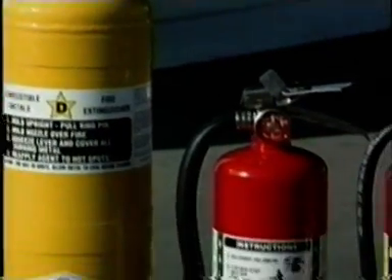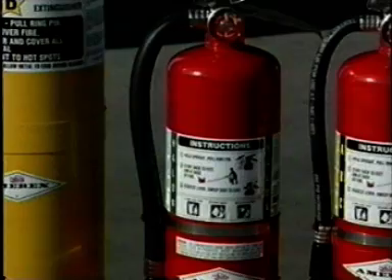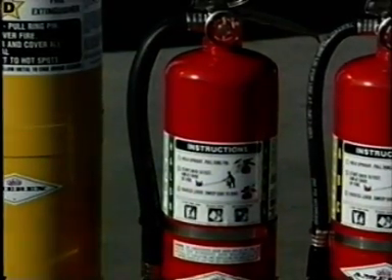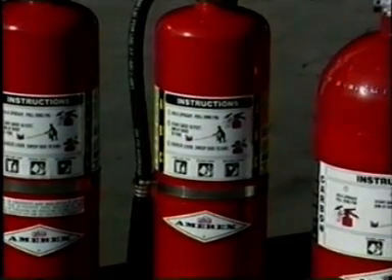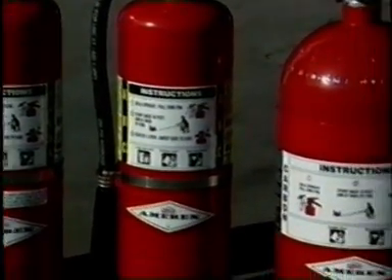Let's look at some fire extinguisher faceplates. Be aware that the classification can appear anywhere on the faceplate. Look carefully at these 4 extinguishers and determine what type of fire each could be used for.